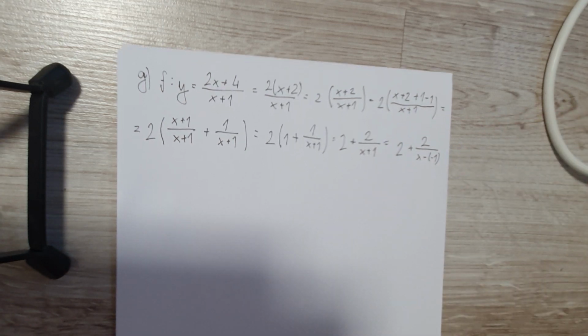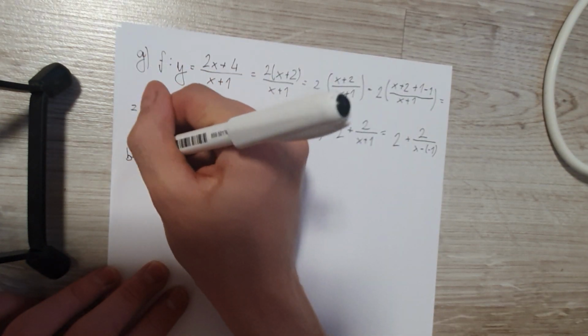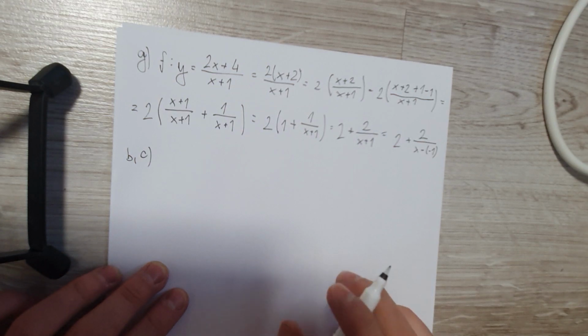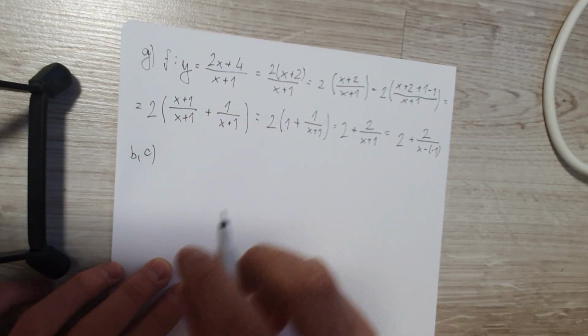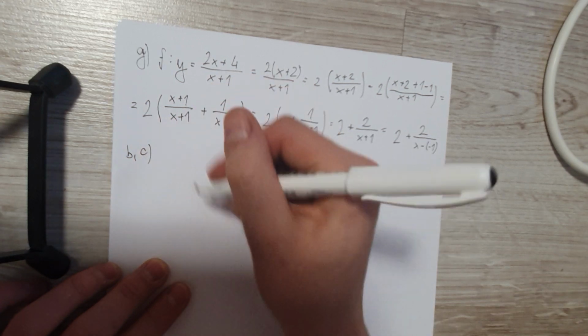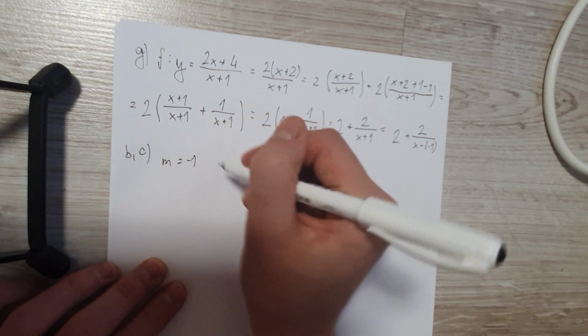I will move on to part B and C of the exercise, where I need to find the equation of its vertical and horizontal asymptote, and I will get this in summary as part B and C. I can see easily that the horizontal asymptote is actually m from the graph, so it's minus 1.